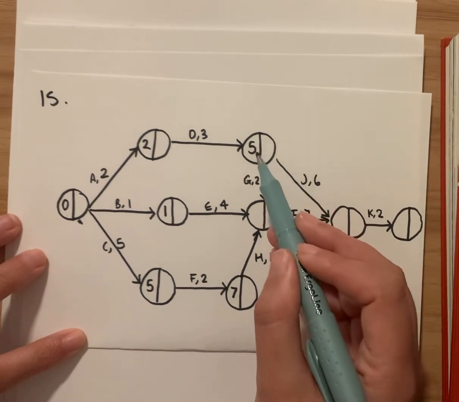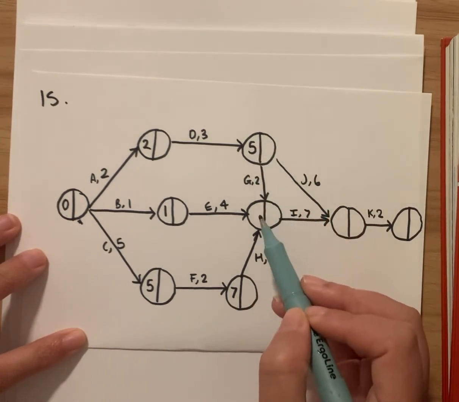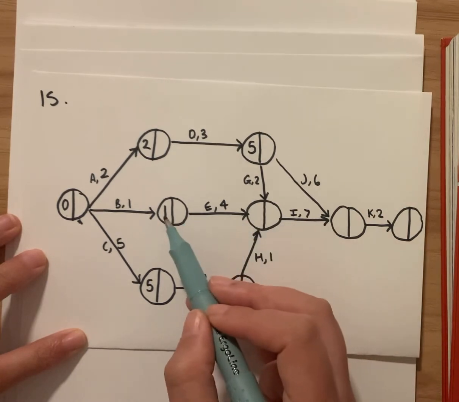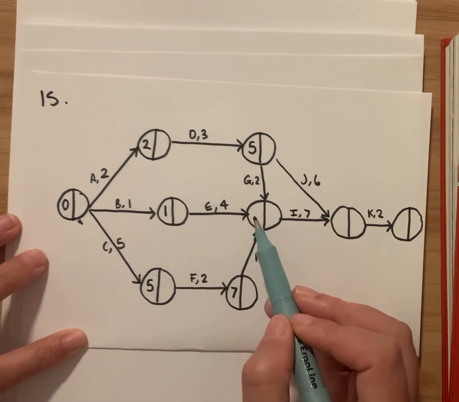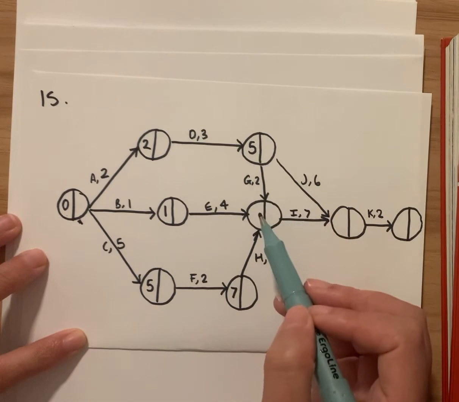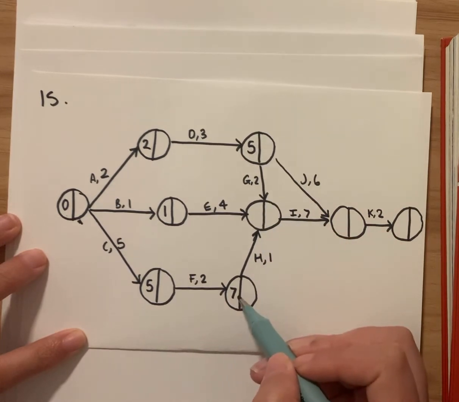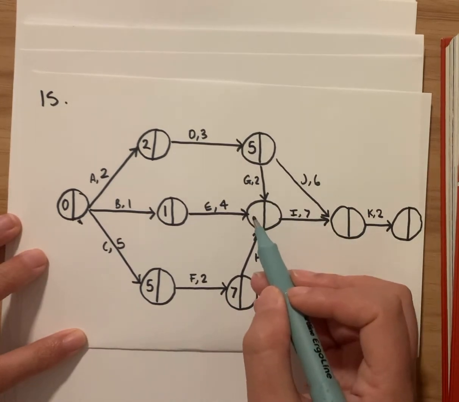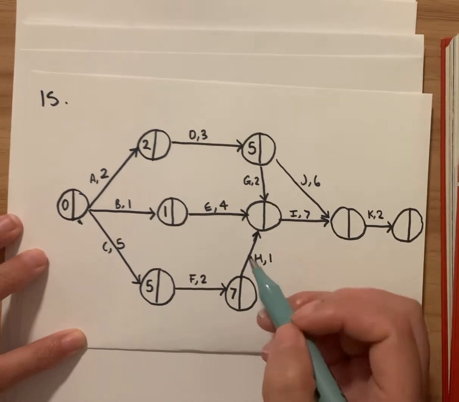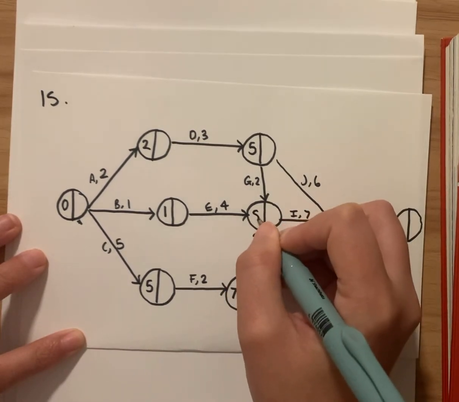So in this case, we've got 5 plus 2, which will give us 7. Here we've got 1 plus 4, which gives us 5. So far 7 is the longest pathway. And down here we've got 7 plus 1, which is 8. So this is actually the greatest value. So this is the one that we're going to put in, 8.